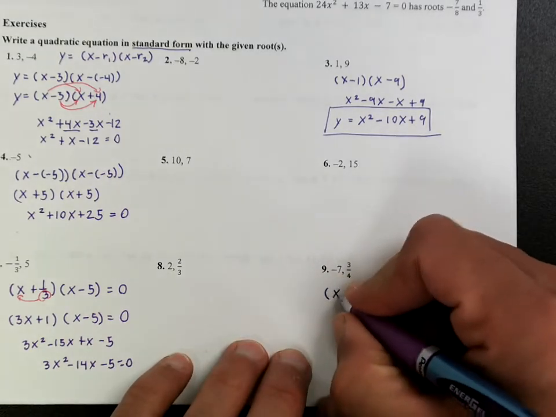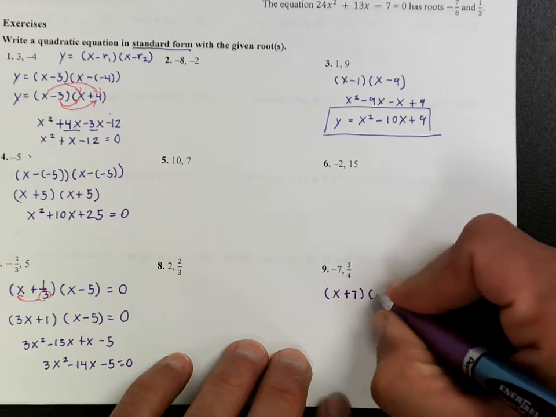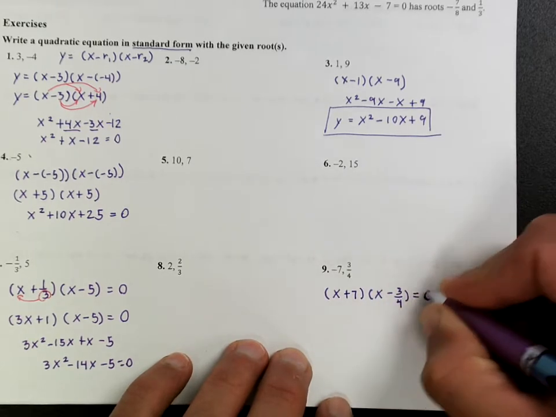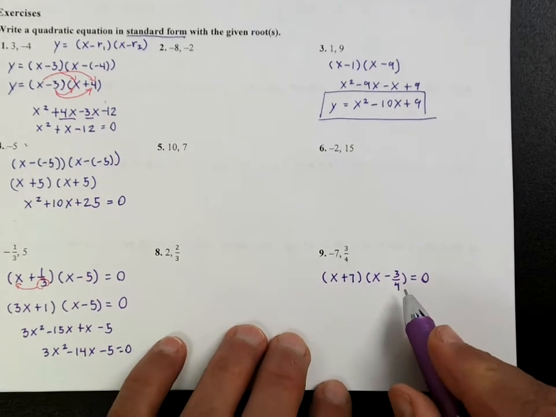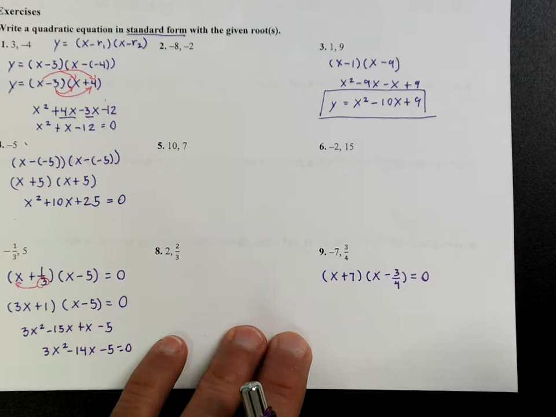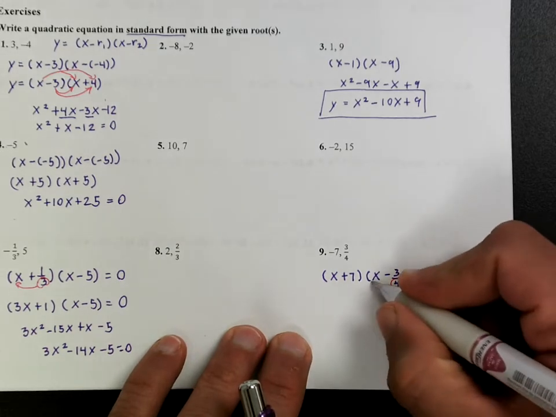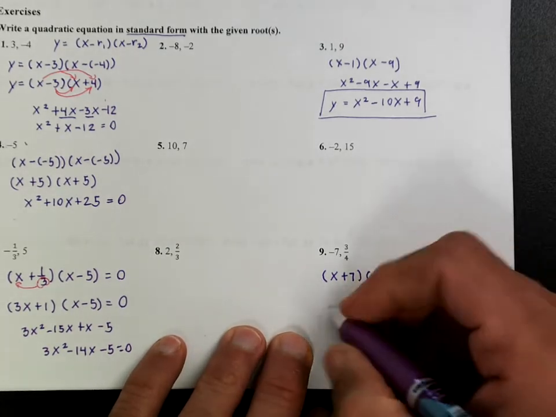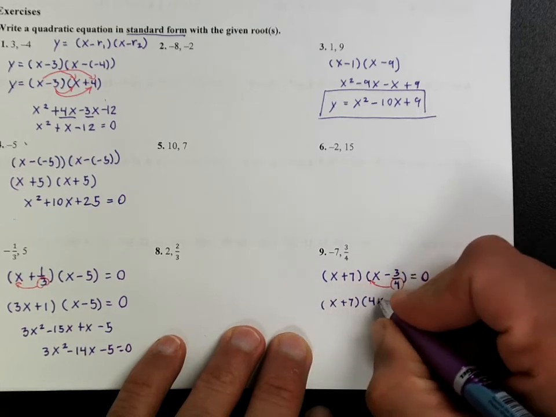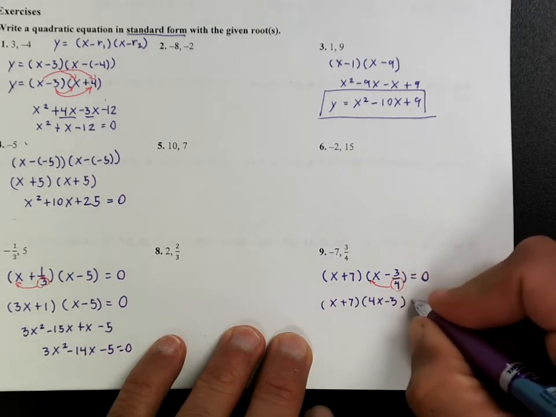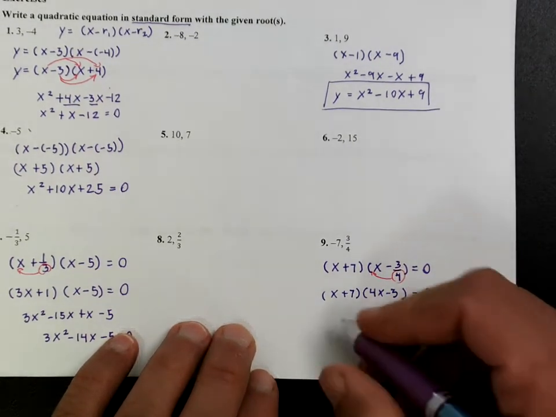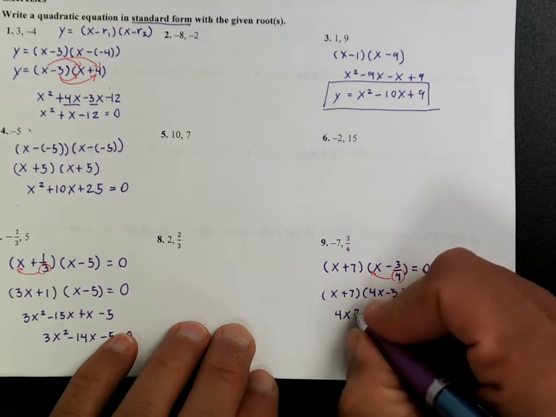We're going to have x plus 7, x minus 3/4. And remember what I said, if you have a fraction, you're going to just bring the bottom of this fraction up and put that right beside the 4x, okay? So one more time, just bring this 4 in front of this x. So we have x plus 7, 4x minus 3 is equal to 0, and then you're going to go ahead and FOIL that. So we have 4x squared.